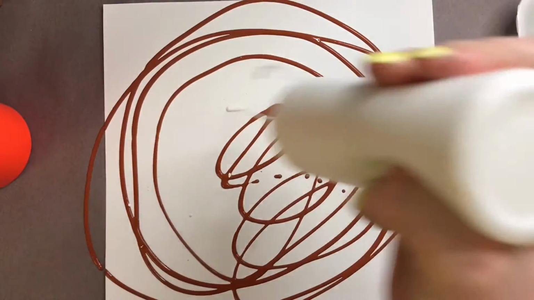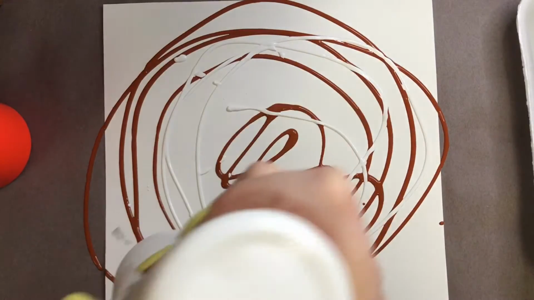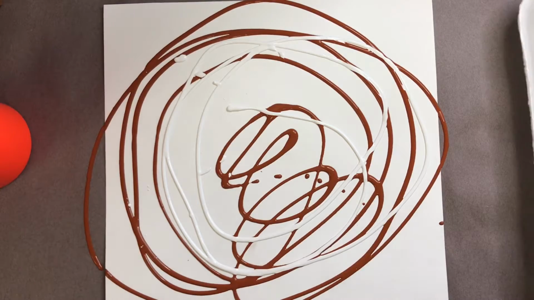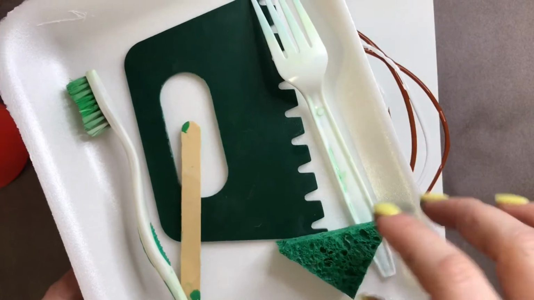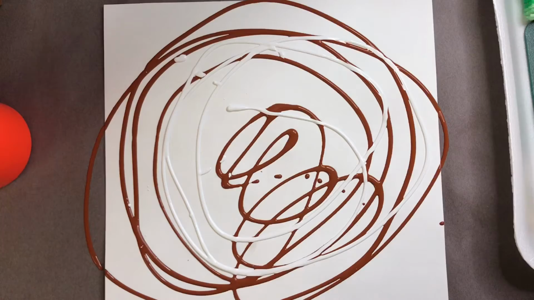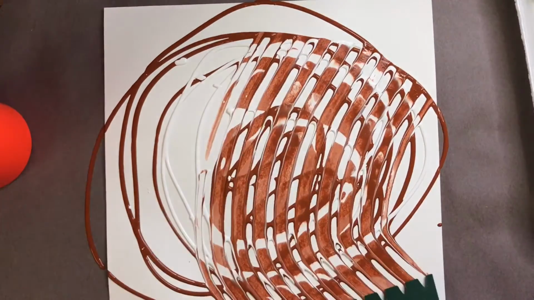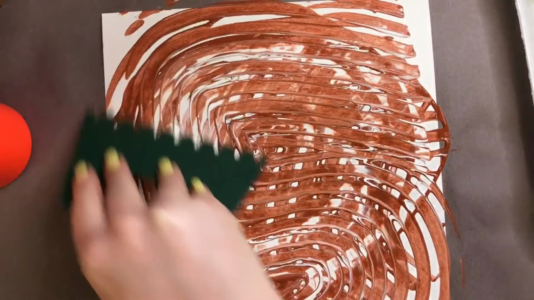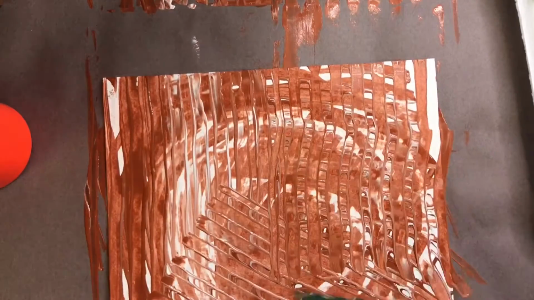And the first two colors that you're going to get are brown and white, okay? And you can go ahead and start using your different texture tools. I just have a toothbrush, a fork, a popsicle stick, a sponge, and an actual texture tool here to create my textures, okay? So I'm gonna first come around with brown and white. Ooh, look at that. And you can go ahead and start playing around with your texture tools.